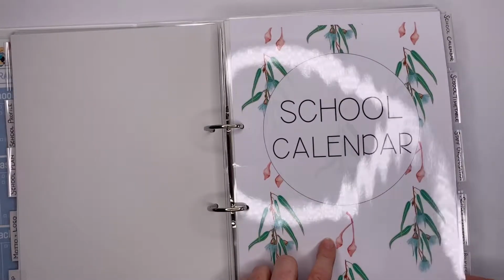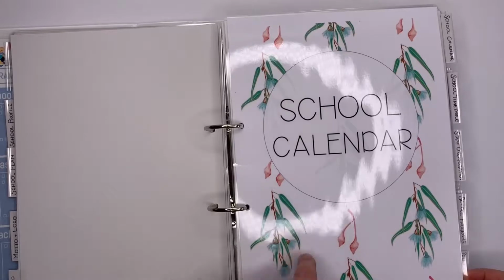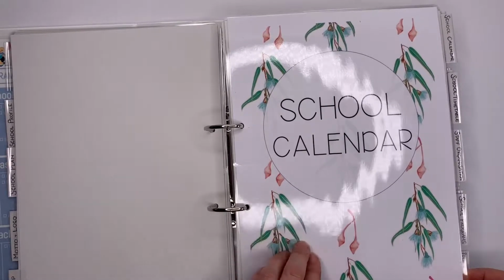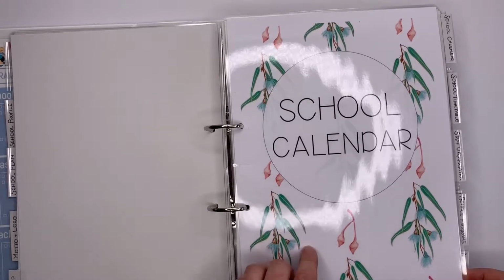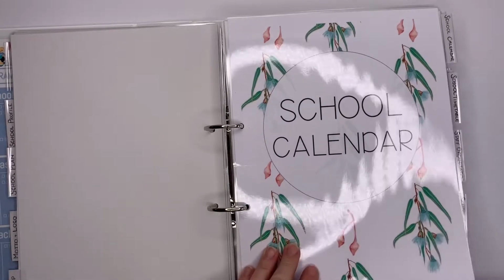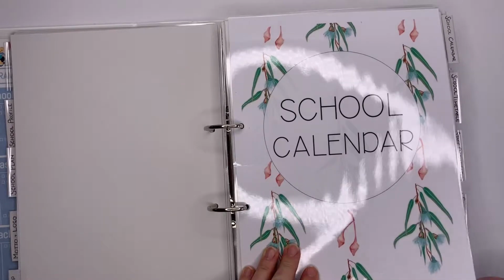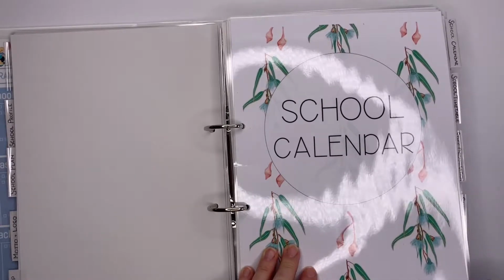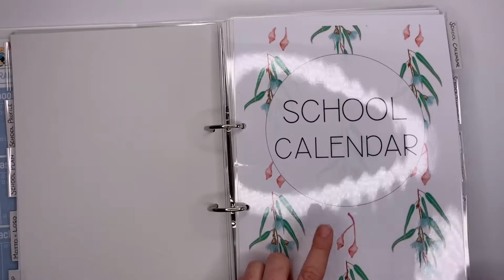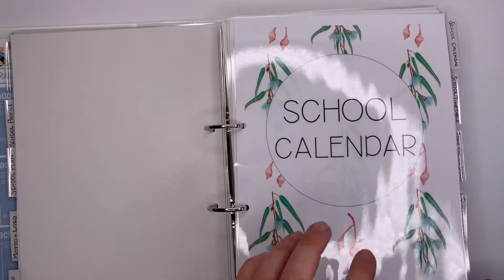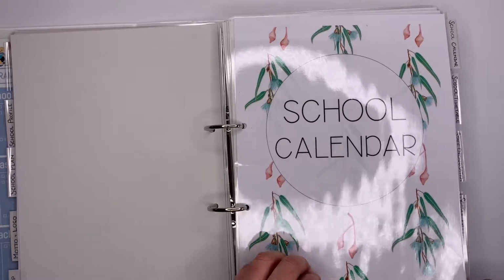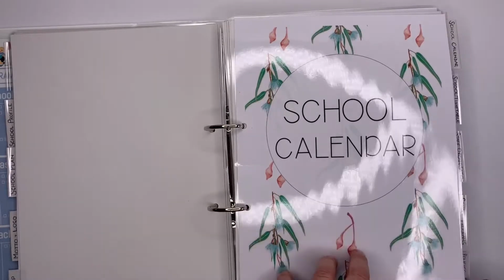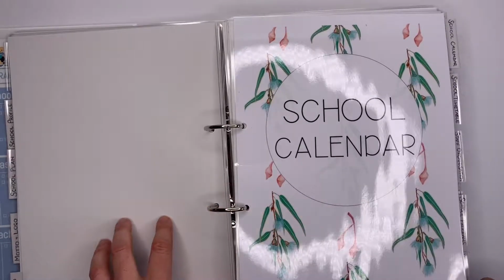We then have a school calendar. Now your school might just do term by term. They might put out a whole year. However they do it, just make sure that it is current as often as possible, because things do change due to weather or unforeseen circumstances. New events might pop up throughout the year. So just make sure you're updating this regularly, as again, anyone that comes into the school and has a look at your program needs to know that you know what's going on in regards to the rest of the whole school.